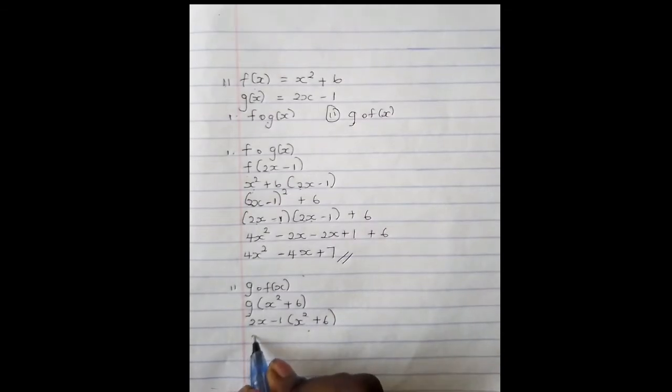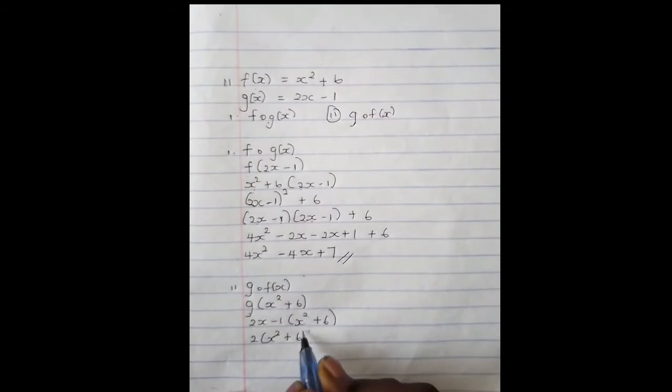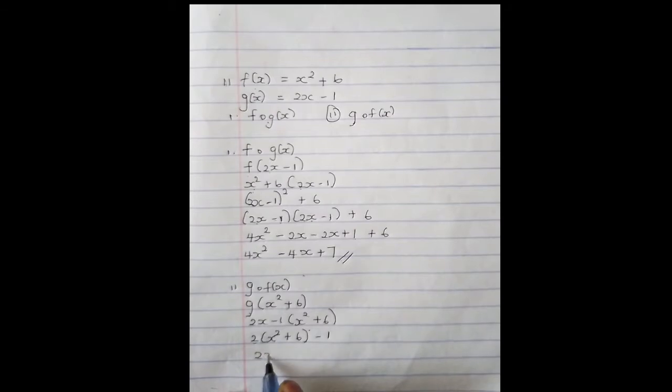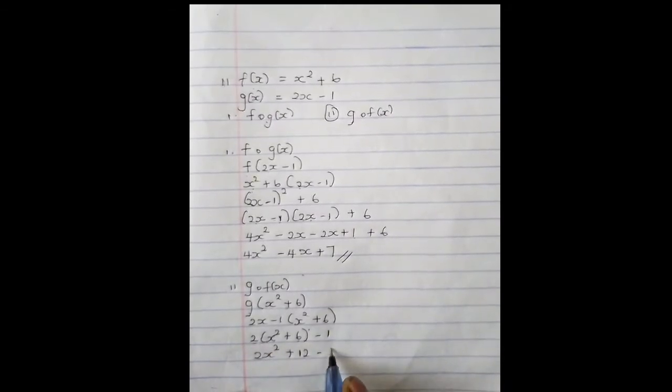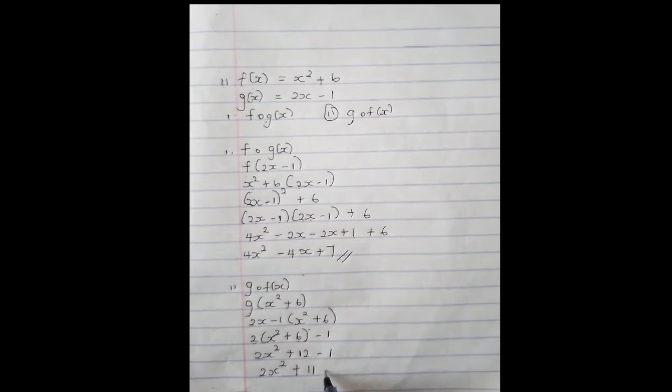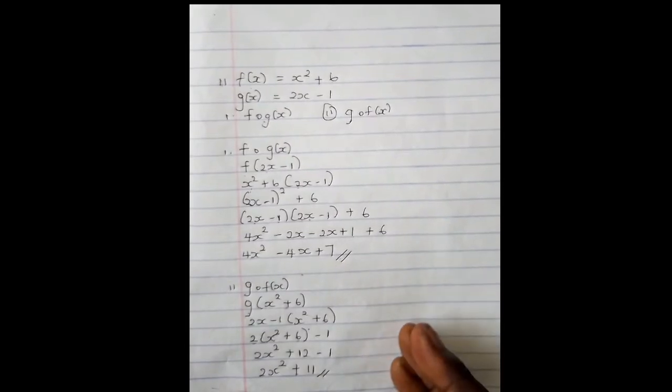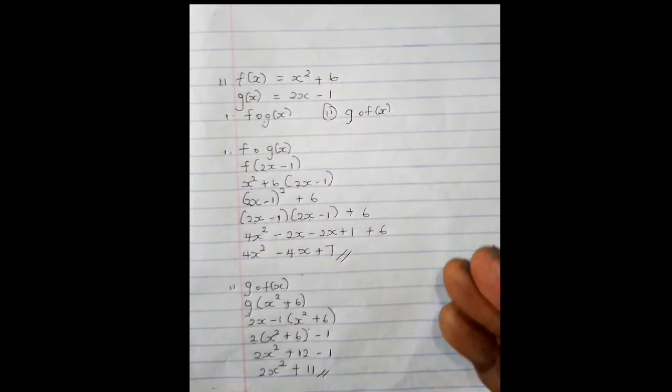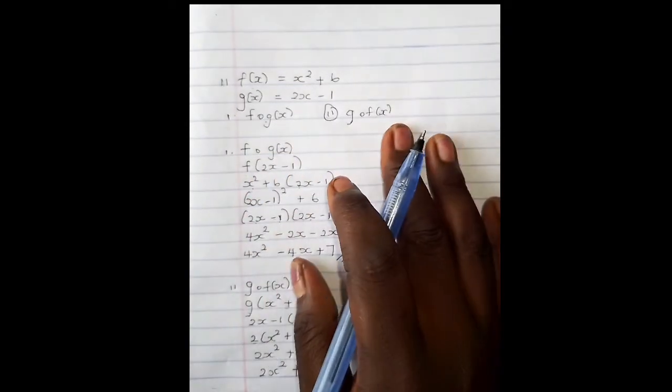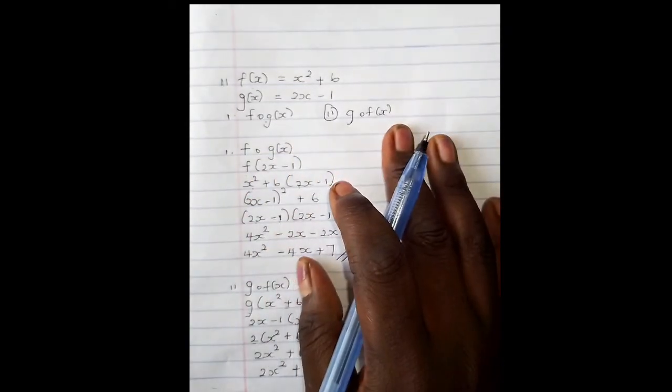So it will be 2 into x squared plus 6 minus 1. So 2 times this, we have 2x squared plus 2 times 6, we have 12 minus 1. So therefore, we have 2x squared plus 11. So this is the answer when we solve for f of g of x and g of f of x. Now, let's take another example.